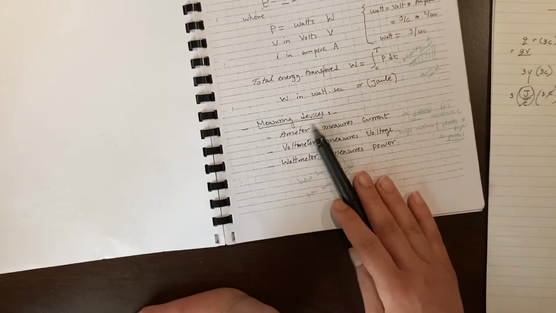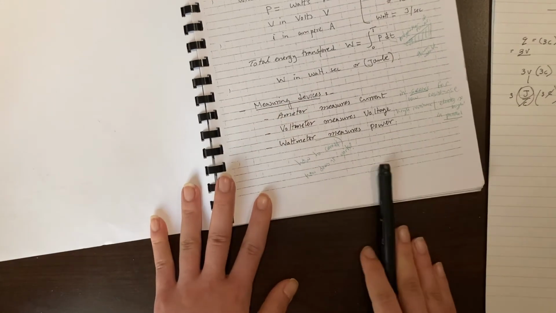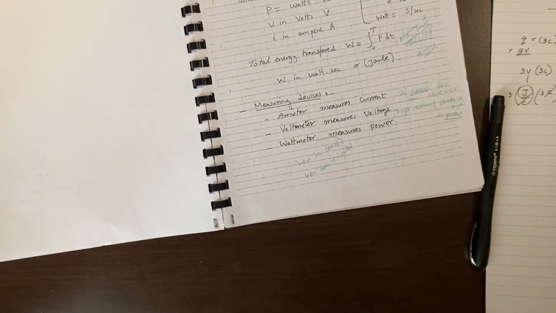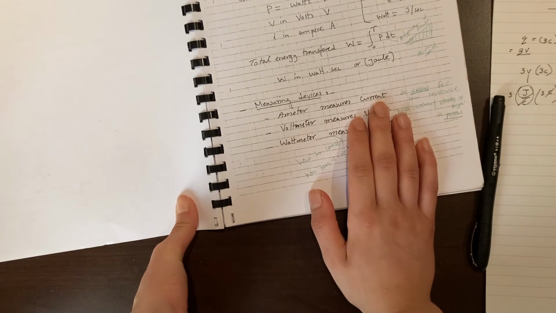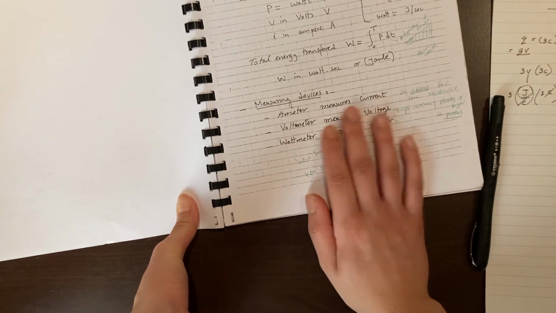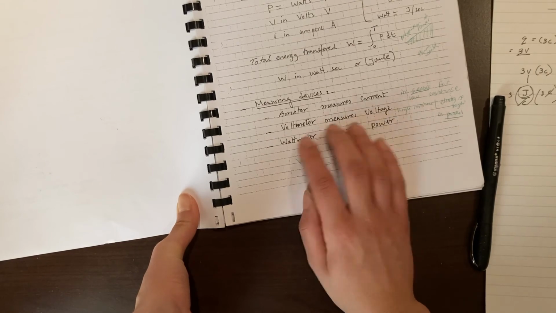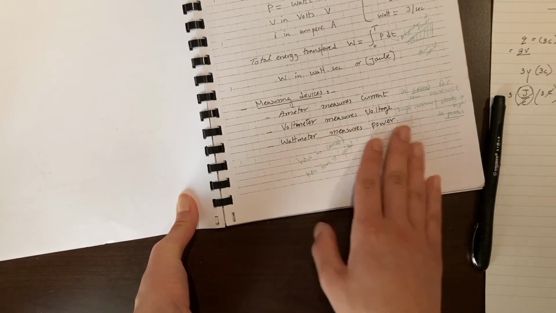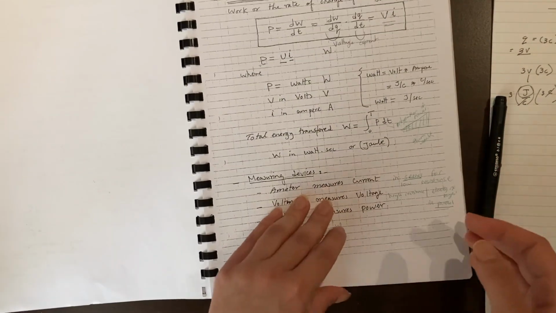So let's just cover the measuring devices. In electric circuits, or just electrical engineering, these are obviously very important. The devices that measure current are called ammeters. The devices that measure voltage are voltmeters, and the wattmeter measures the power. You guys will get more into that later.